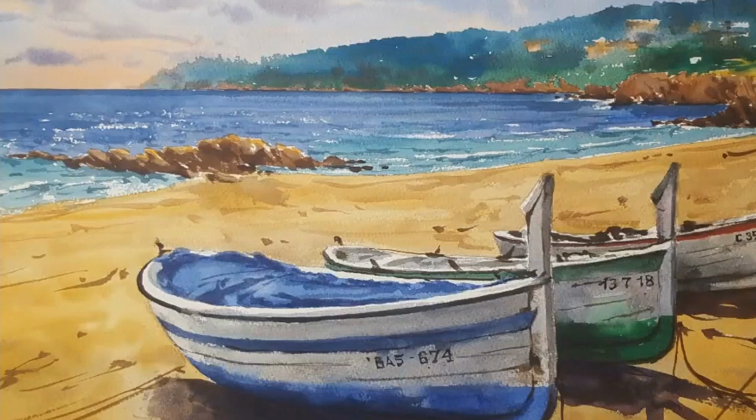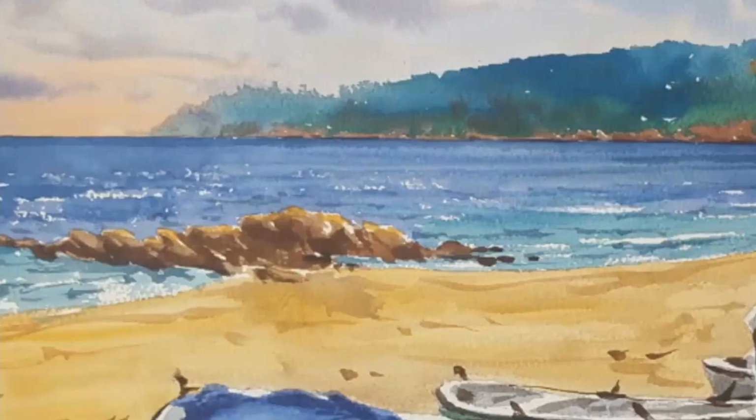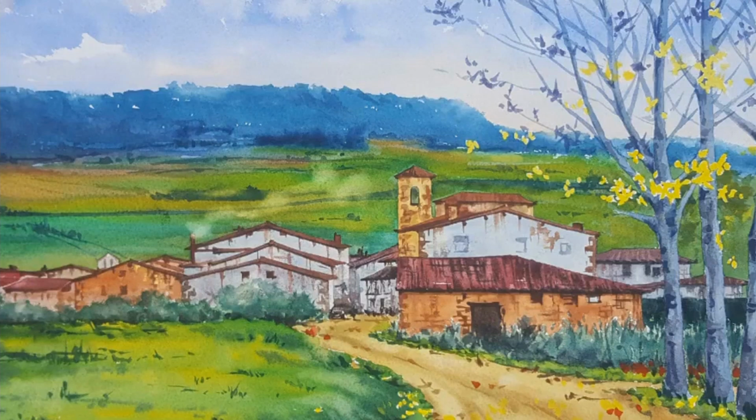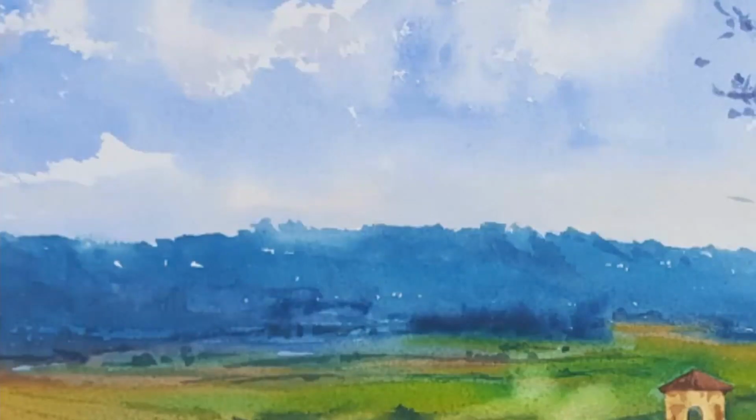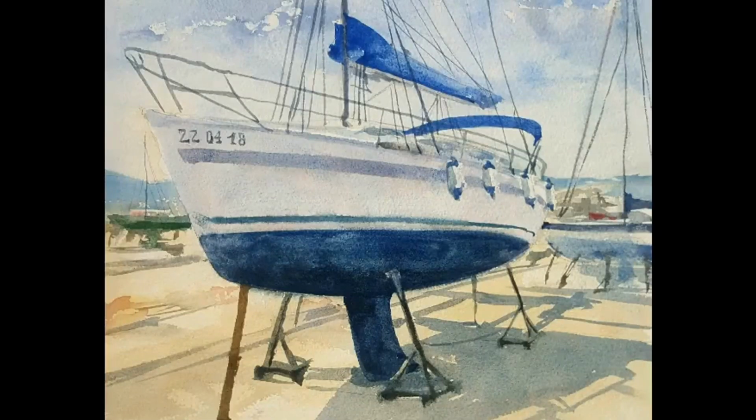Another use we can give to this technique is for a distant sea, to mark some waves, small swells, and little glimmers on the water. Another use, for example, we can apply it to some casual white clouds like those that pass through the sky. Totally white, and to mark some harder edges, we can use the dry brush technique, and you can see it in this other watercolor. It would also be the same case.